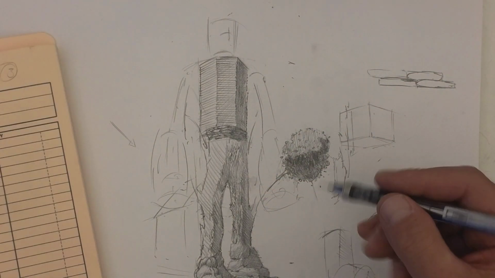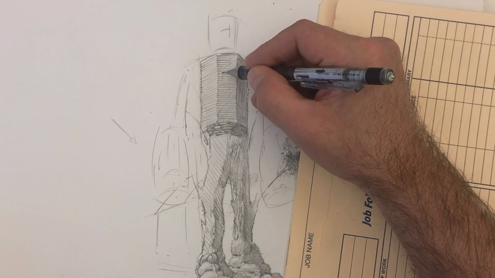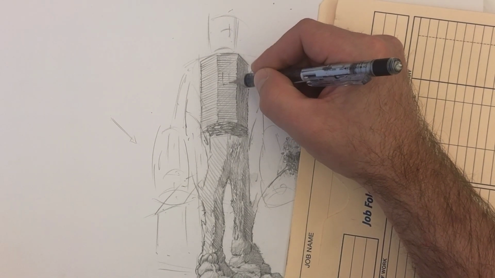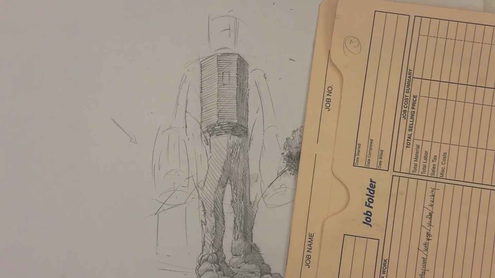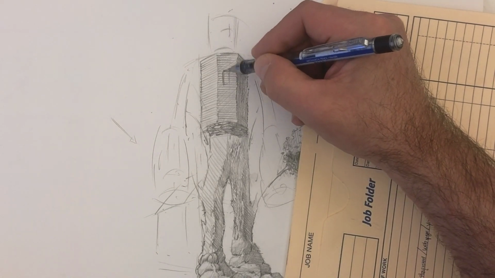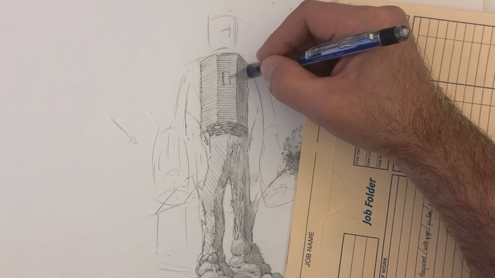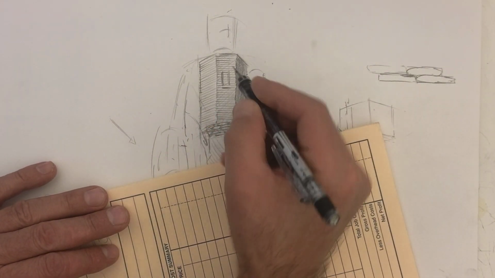Okay, because it's a house-like structure, I want to add a window. So a window is a hole in the form. There's a sash.